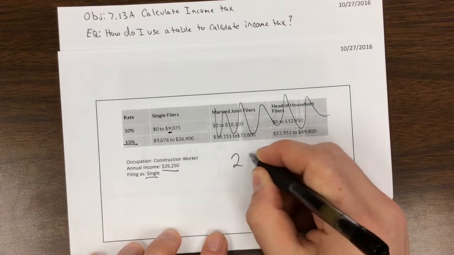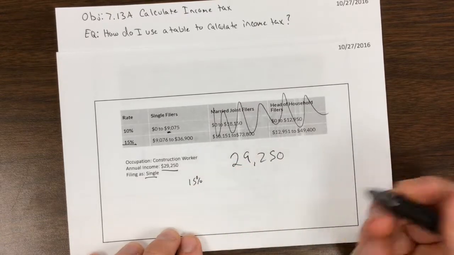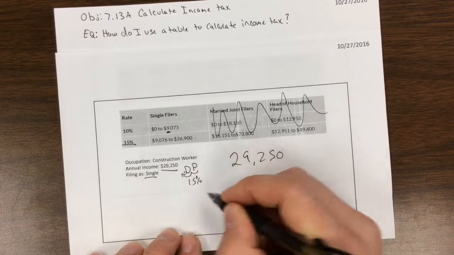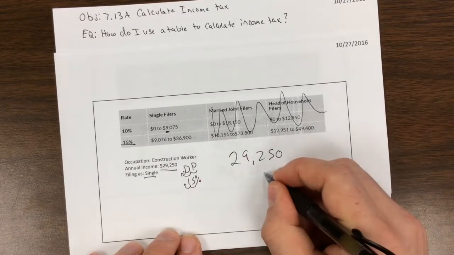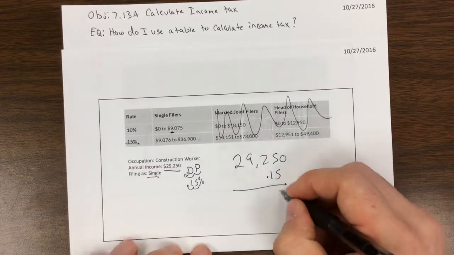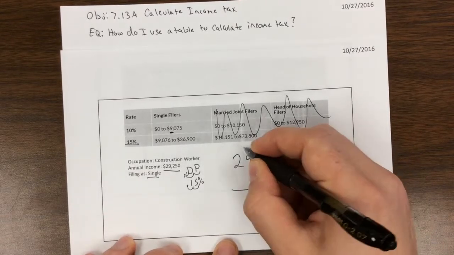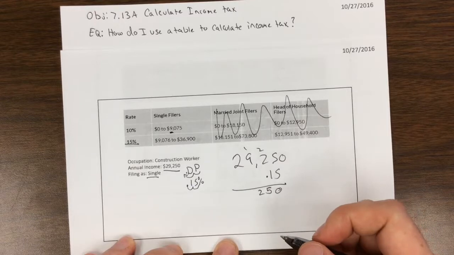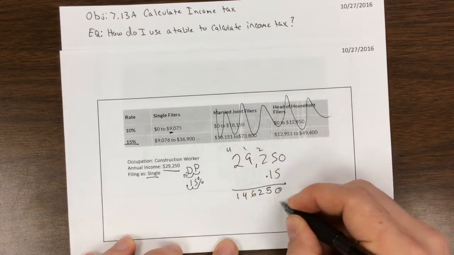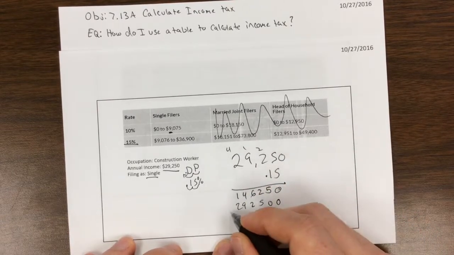So if we have 29,250 and we have 15%, to turn a percent into a decimal, we use Dr. Pepper, and we go two times to the left. So 1, 2. That makes it 0.15. Now we multiply as normal. 5 times 0, 0, 25. 2 times 5 is 10, 14. And we got 5292.